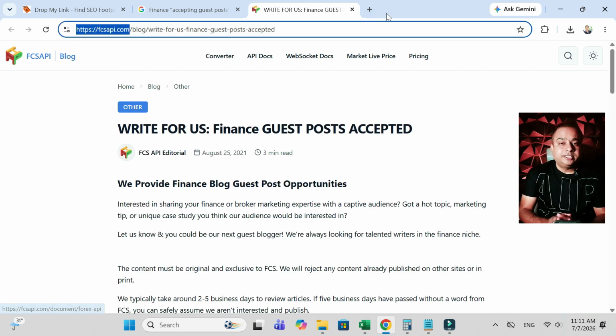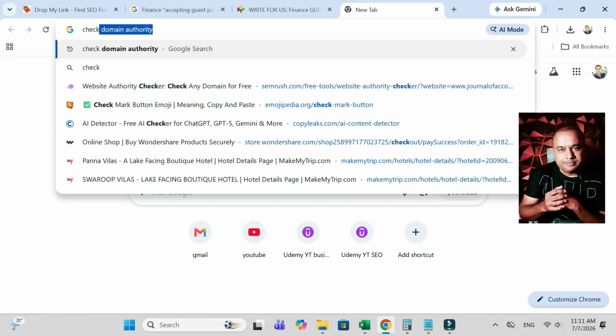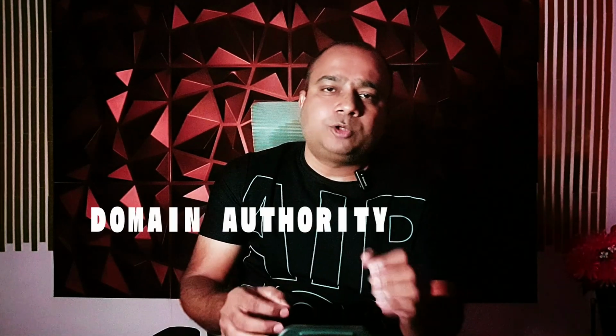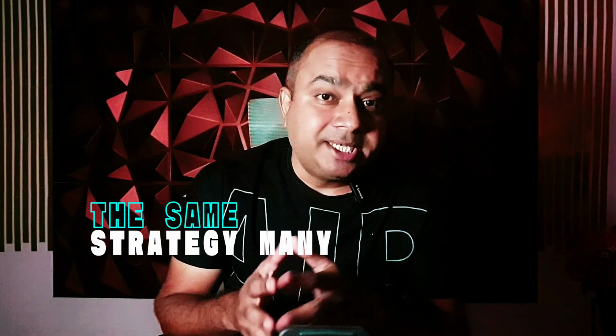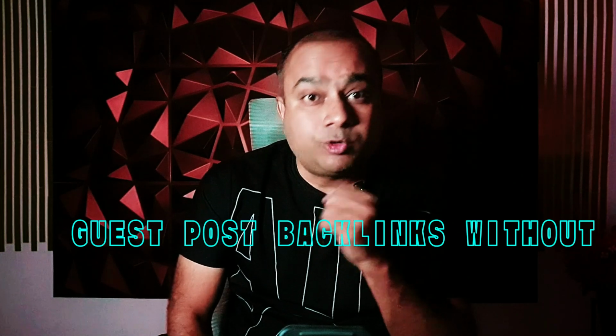Before submitting your article, you can check the website's domain authority using any free DA checker. Just search for "check domain authority" in Google, and there are lots of options available, like Moz and SEMrush, for free. As a general rule, target websites with a domain authority of 40 or higher to get the maximum SEO value from this backlink. This is one of the same strategies many SEO professionals use to build high quality guest post backlinks without spending money.